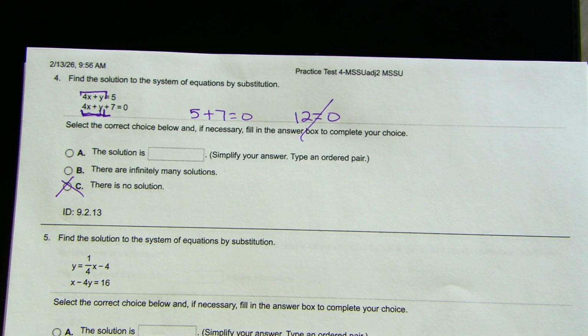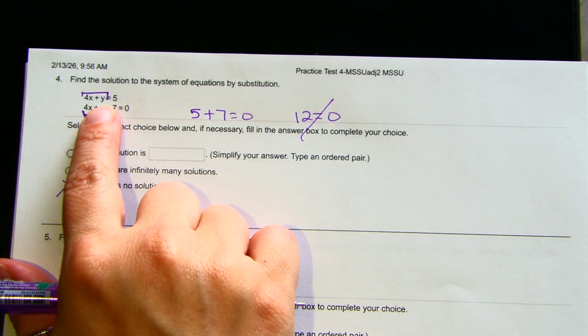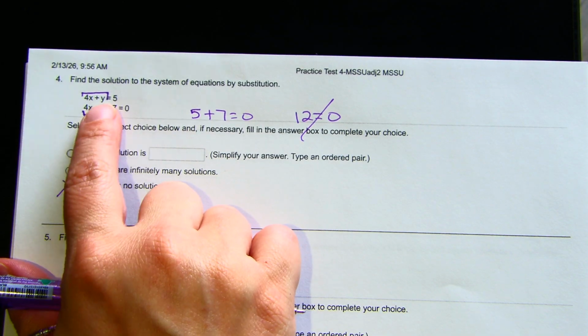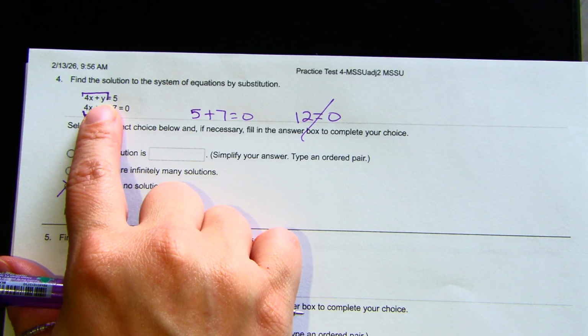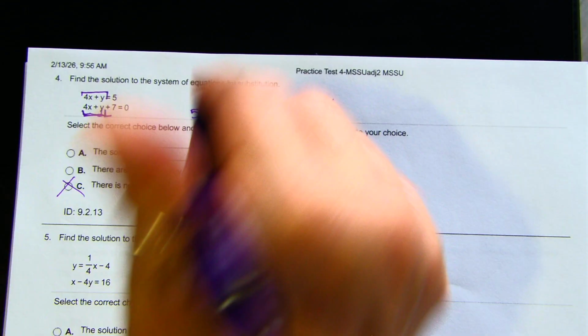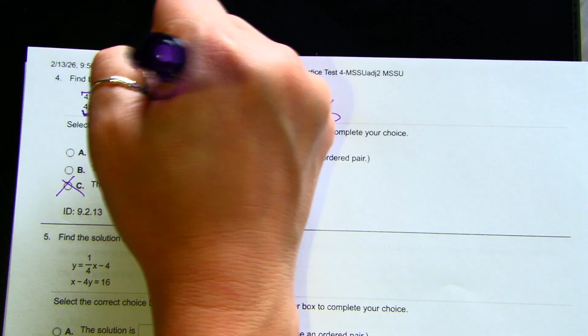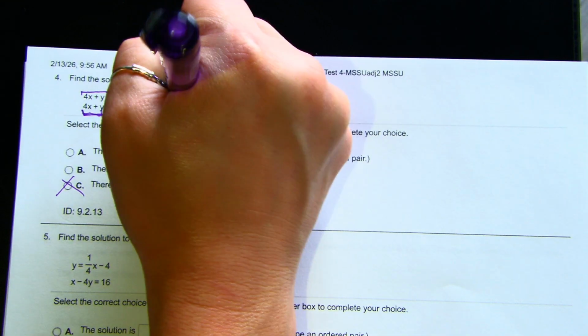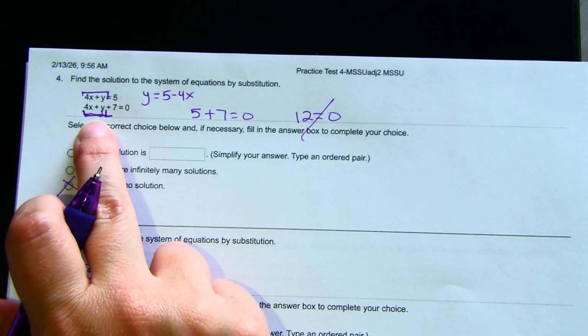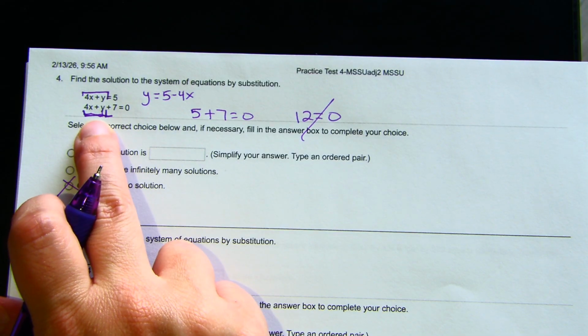If you wanted to work the long way, what I would do is on this top equation, I would get y by itself by subtracting 4x over. That way y equals 5 minus 4x. Then I would stick that into the bottom equation and do the substitution. You're still going to get the fact that there's no solution. It just takes you a little bit longer. But if you like one method and you don't want to see the little tricks, that's what you would end up doing.